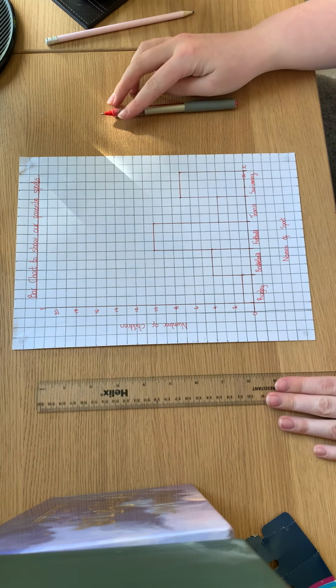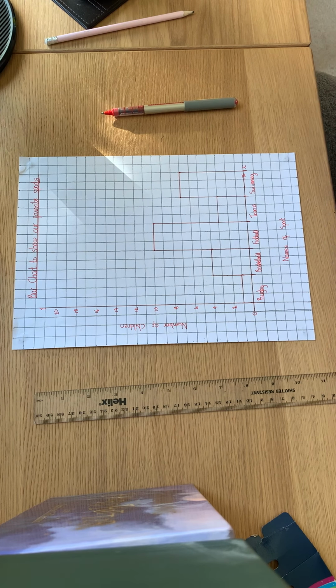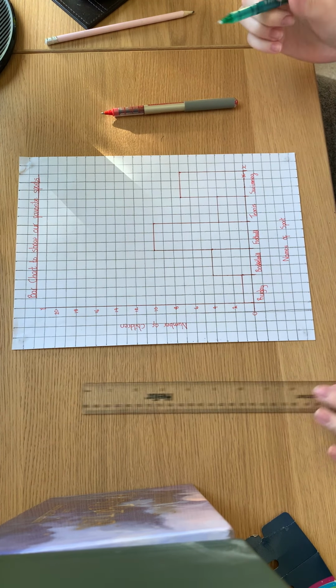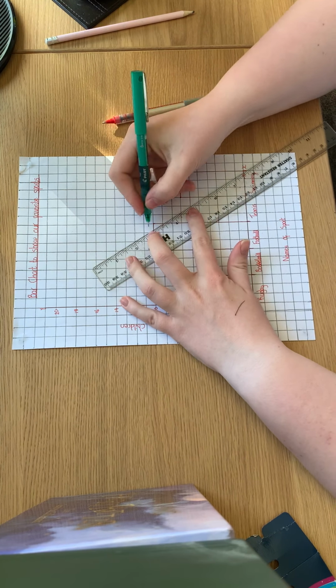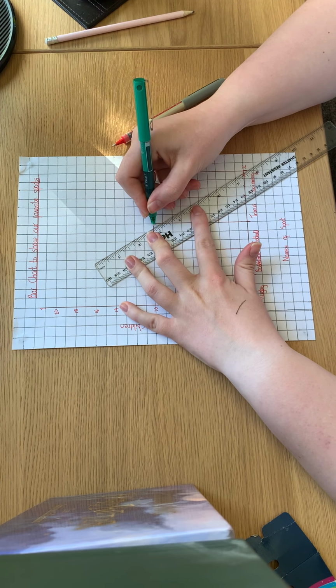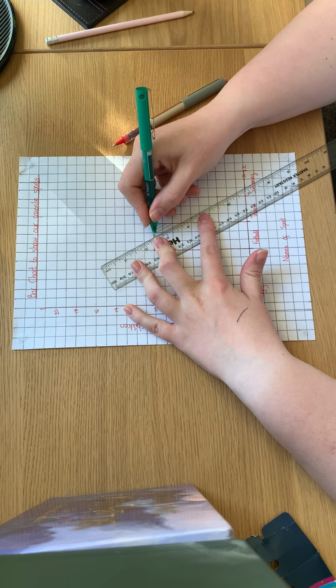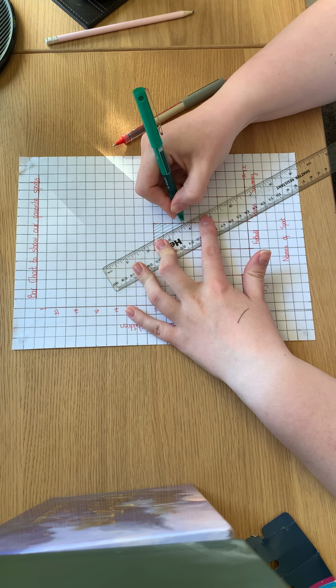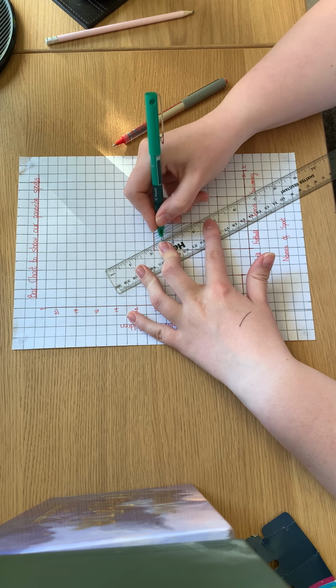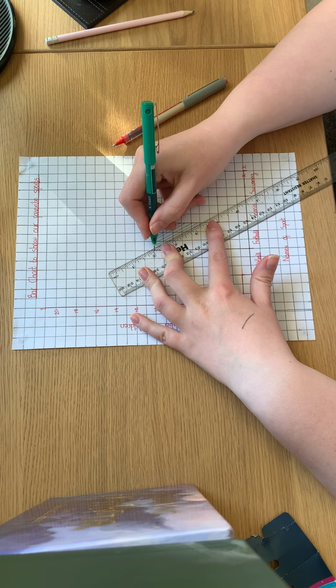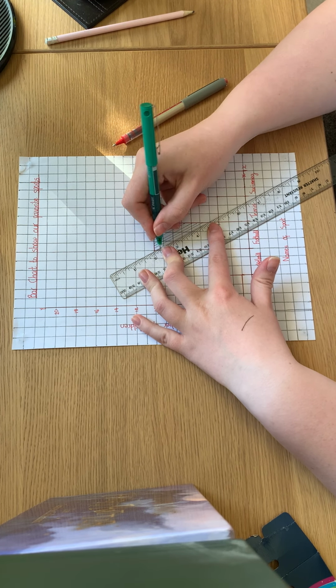There we go. So that's how you construct your bar chart. If you now would like, this is the bit that I know you all love to do, you can do the fun game where you draw your lines like so, just to make it really clear which bar stops where.